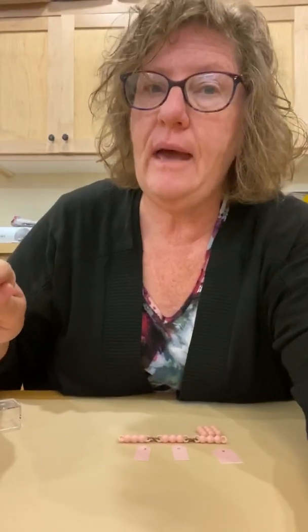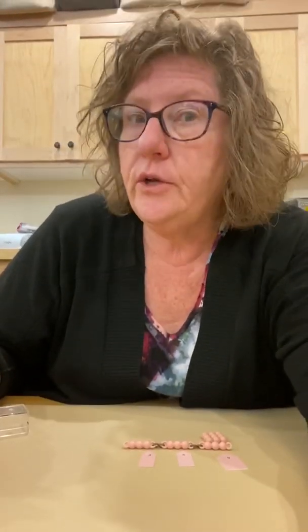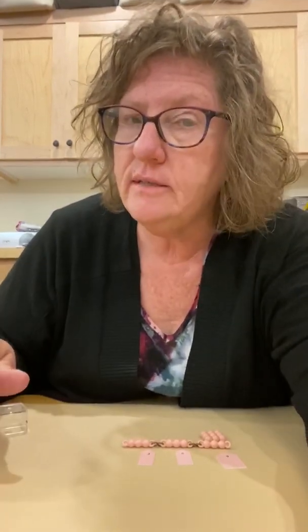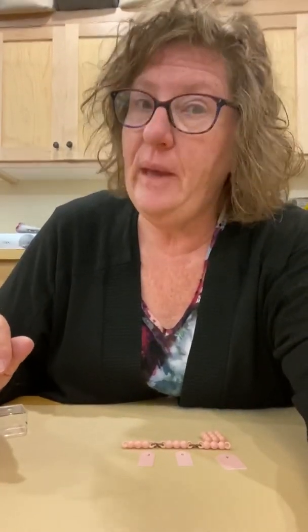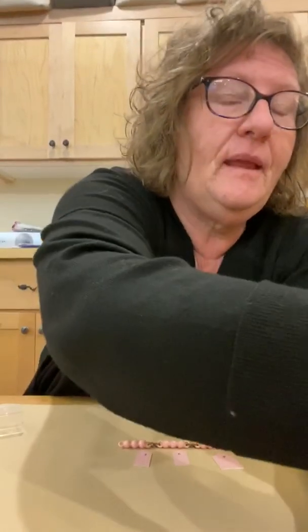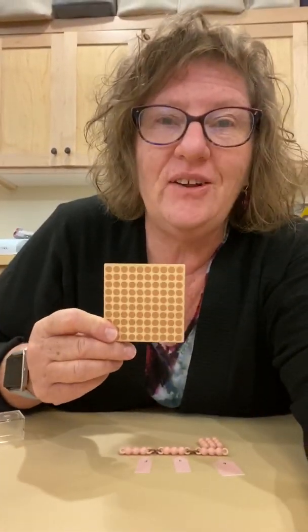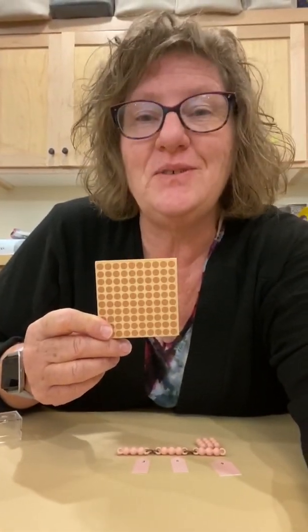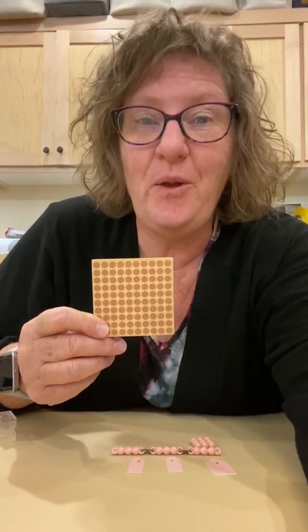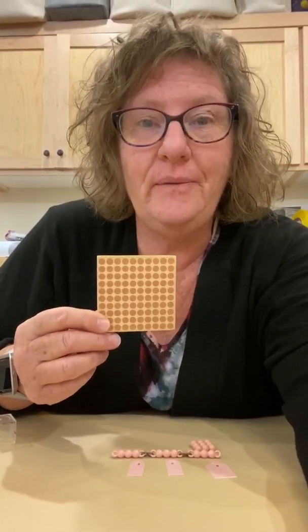So you see, friends, you can do the bead cabinet work at home using your objects. But remember the rule. However many you have on your bottom row, you have to have also going up on the other row. Could you do 10 across and 10 up? I bet you could. In fact, what do I have here? A 100 square. That's 10 over and 10 up.